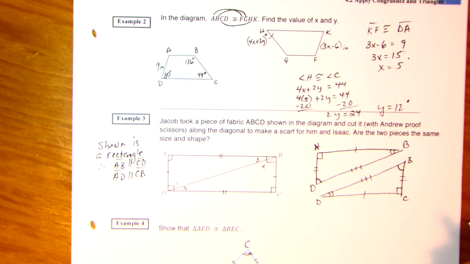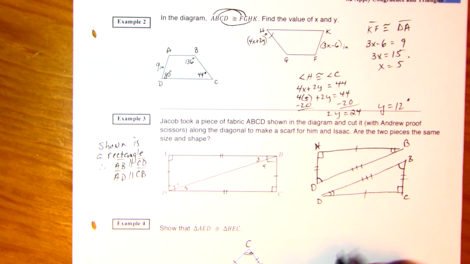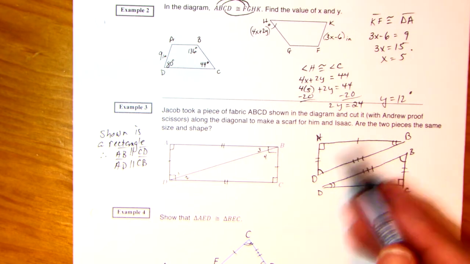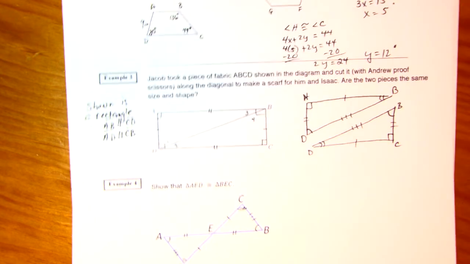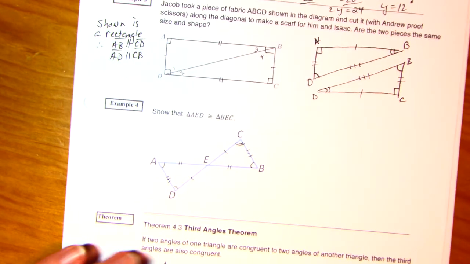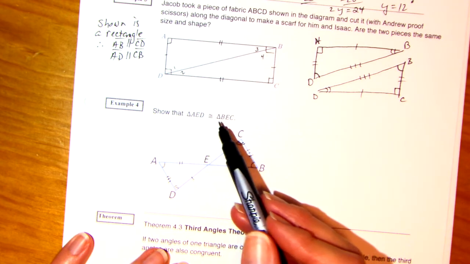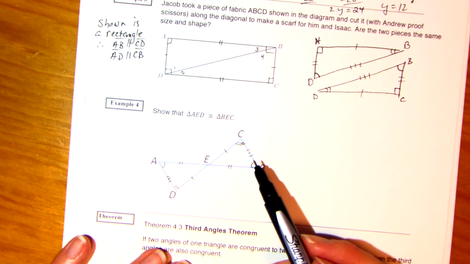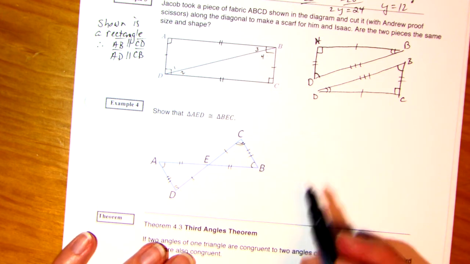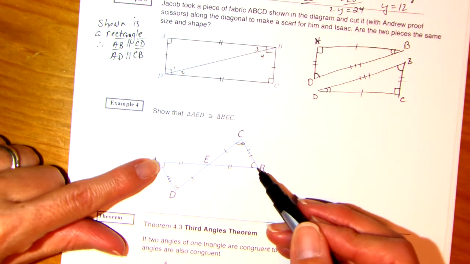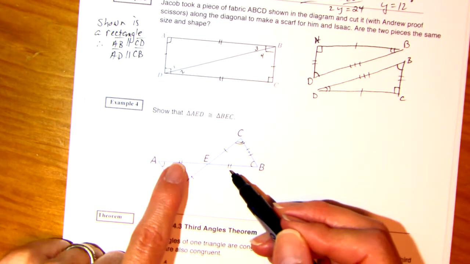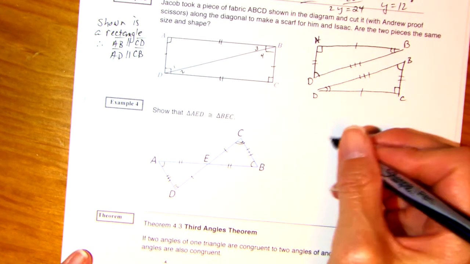What do you think? Okay. Because all corresponding parts are congruent. So, example 4. Show that triangle AED is congruent to this one. Well, let's see here. I have these 2 angles. I have these 2 angles. I know these 2 sides, and these 2 sides. What's missing?